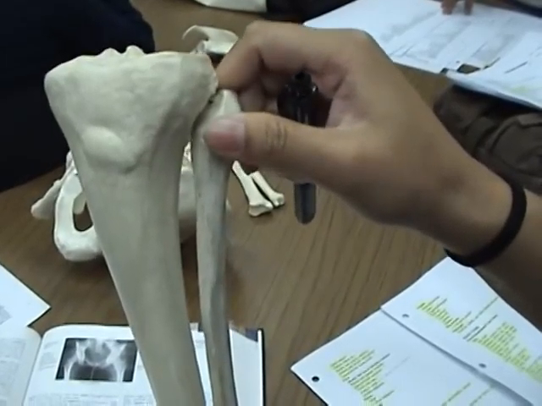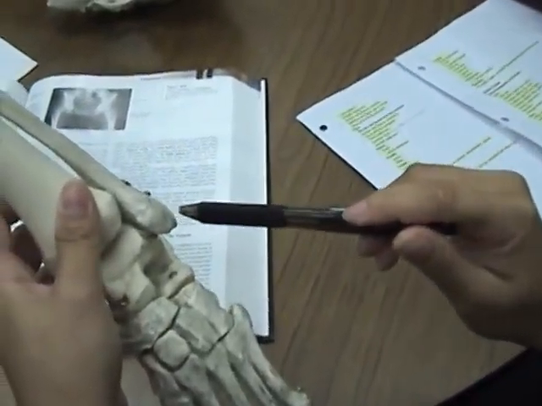Going to your fibula, you've got the head and your lateral malleolus right here.